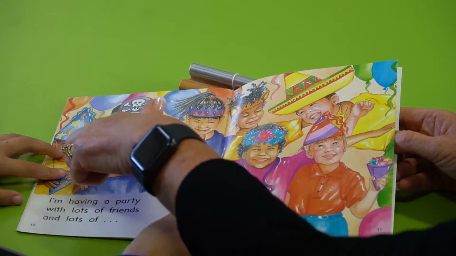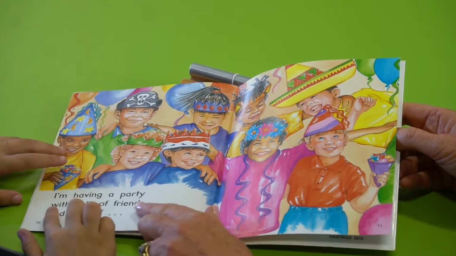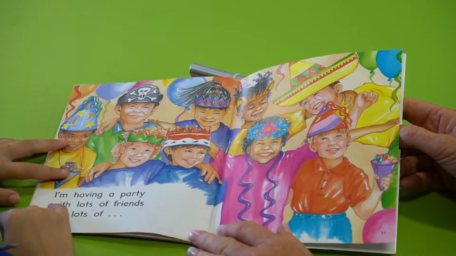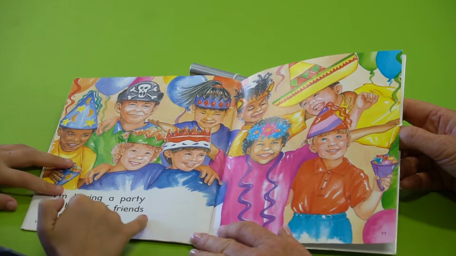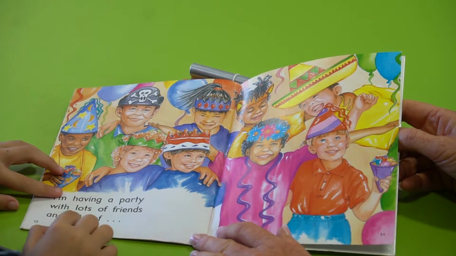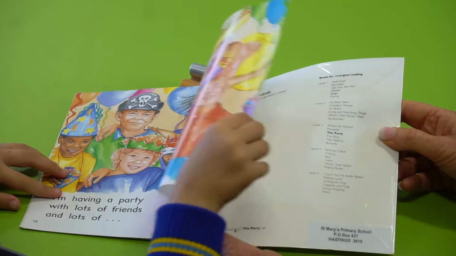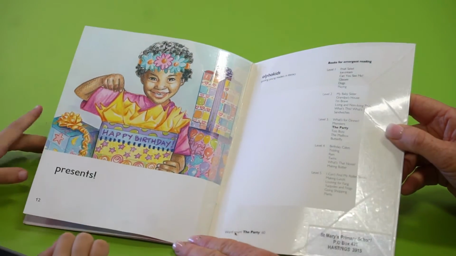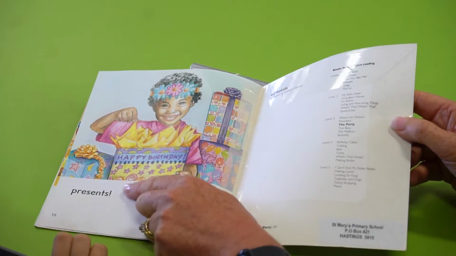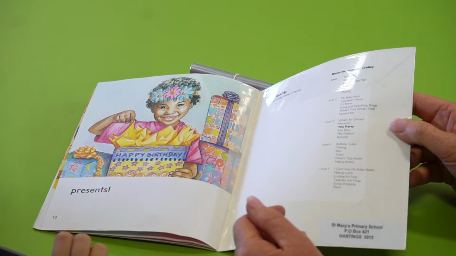So they're with, who do you think they're all? Friends, good. Would you like to start reading that again? With lots of friends. And lots of presents. Presents, and notice there was an exclamation mark at the end. Remember we were doing that the other day. When we see that, we can say our voice in an excited way. Lots of presents. And fun.